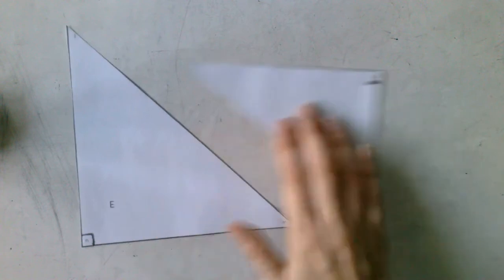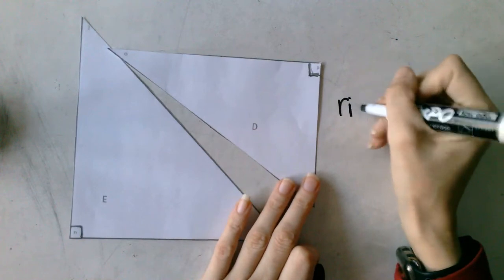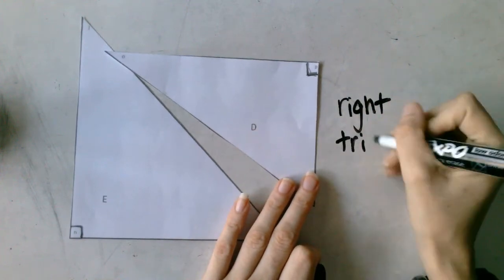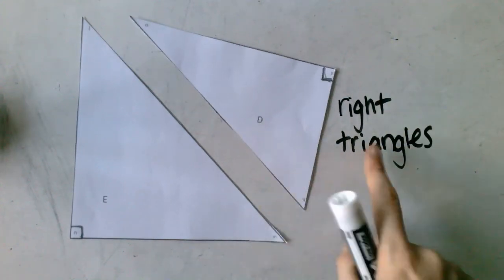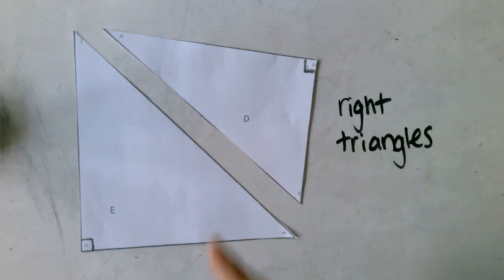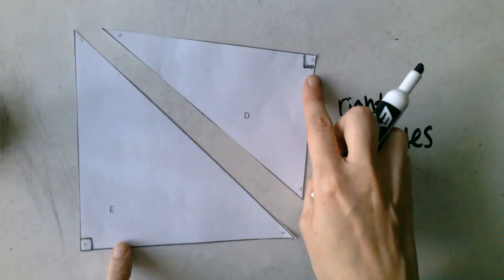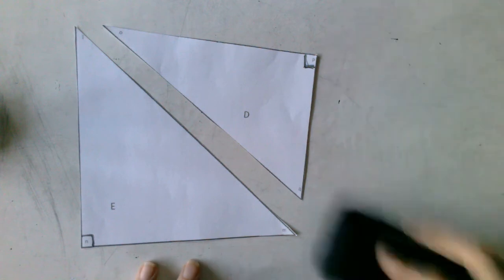Since both of these triangles have at least one right angle in them, these triangles are called right triangles. Everybody say that with me. Right triangles. To be a right triangle, you have to have a right angle. So an easy way to spot these triangles is look for those squares in the corner. Now, just because there's not a square doesn't mean it's not a right angle. Sometimes you may have to measure or look further into the details to figure out the measurements. But if you see that tiny square in the corner, you can already tell that that one's going to be a right triangle.